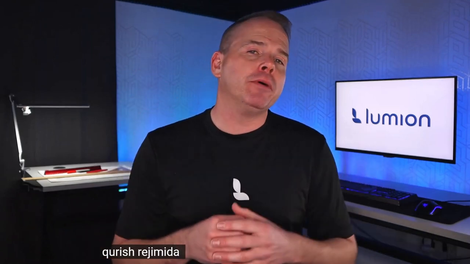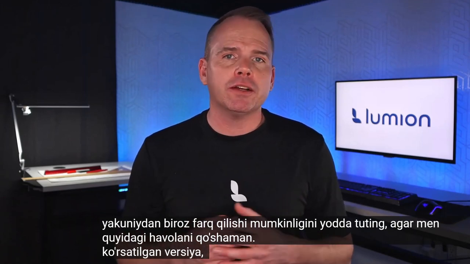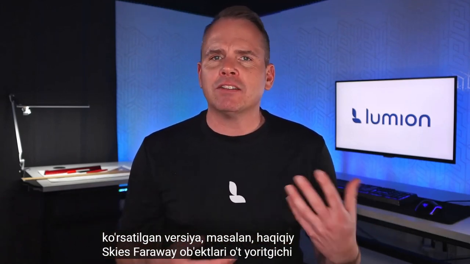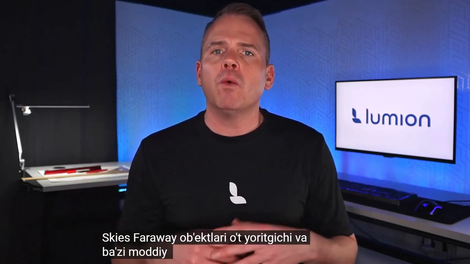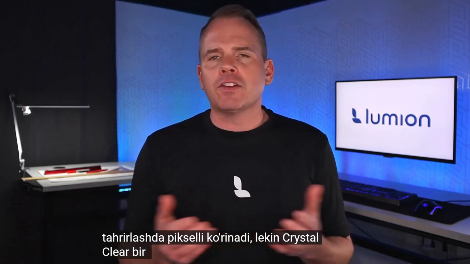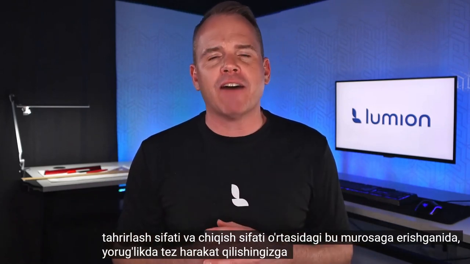Keep in mind, while in build mode, some things will look a little different from the final rendered version. For example, real skies, faraway objects, grass, lighting, and some material details will look pixelated while editing, but crystal clear once rendered. This compromise between edit quality and output quality is what keeps you moving fast in Lumion.